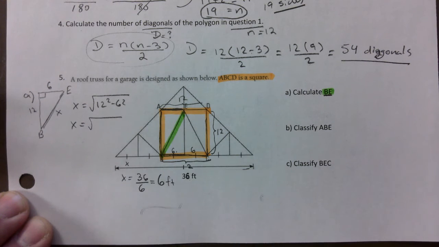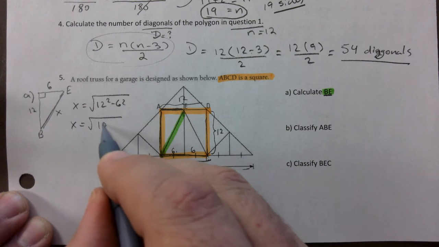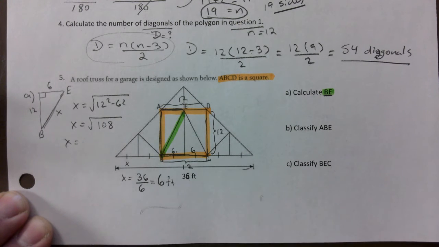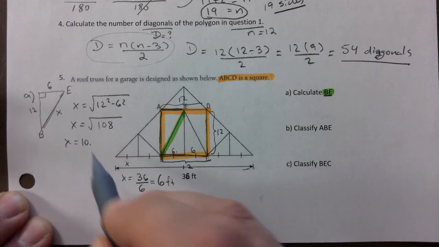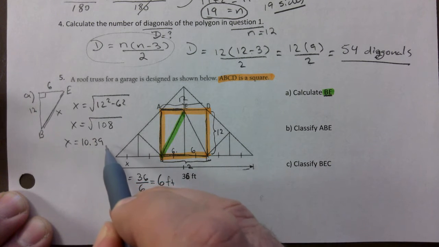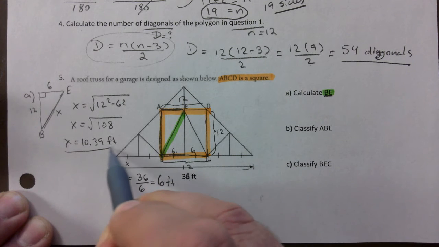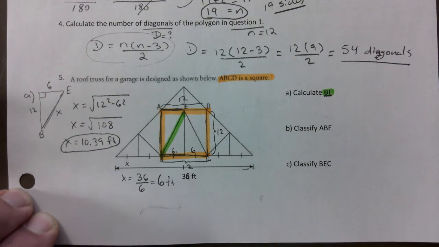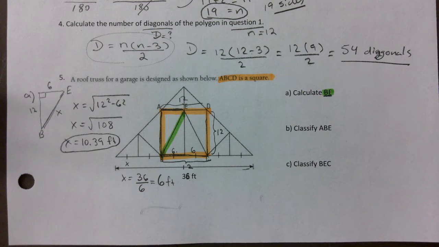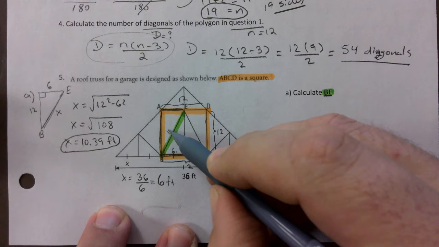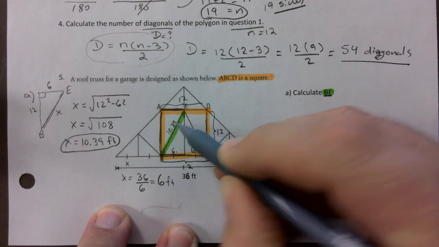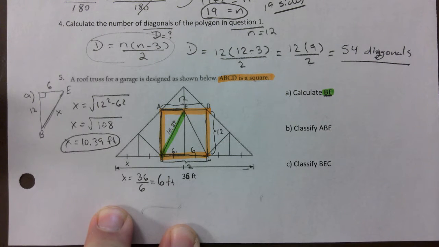X is equal to root of 108. Take the root of that, that's 10.39, and that's in feet. So this would be a 2-mark question just for A. So we know that this is 10.39. Just found that.